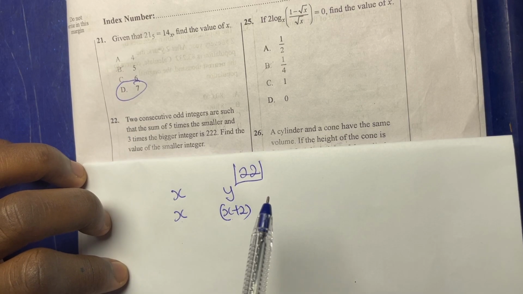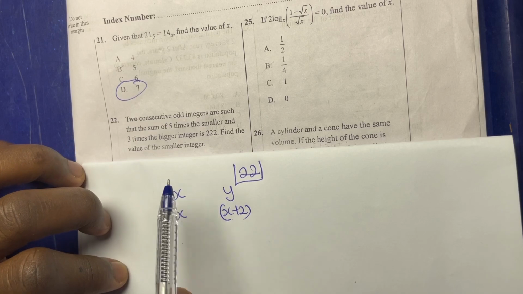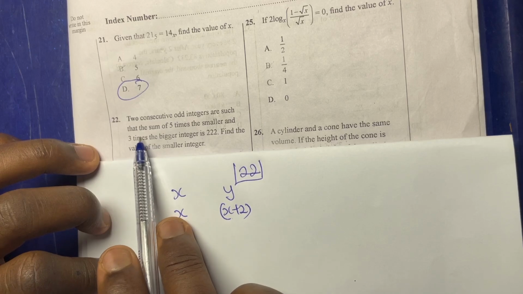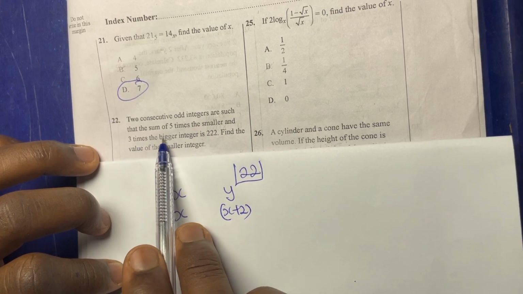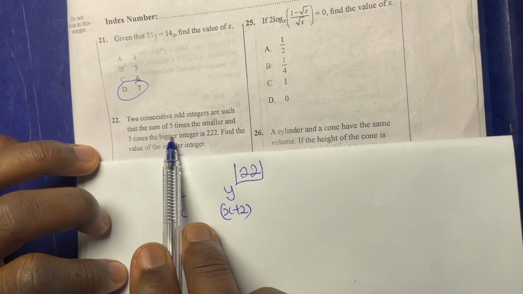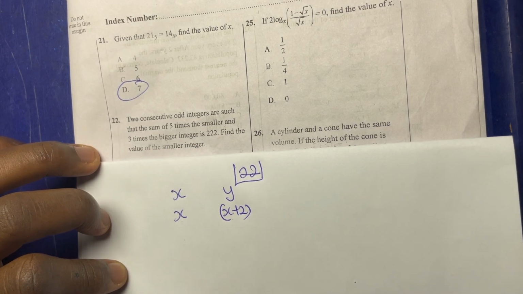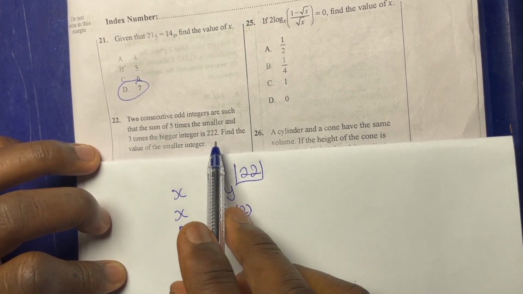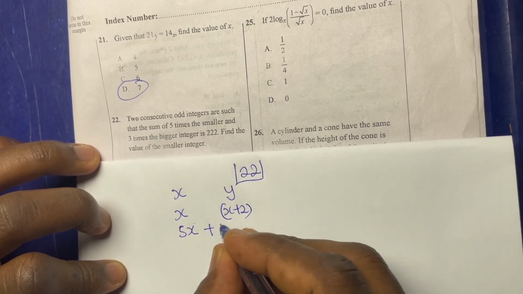If they say even, it will be different from this pattern, but this one is odd integers such that the sum of 5 times the smaller. So this is the smaller, like the 1. So 5 times the smaller and 3 times the bigger. This is the bigger.